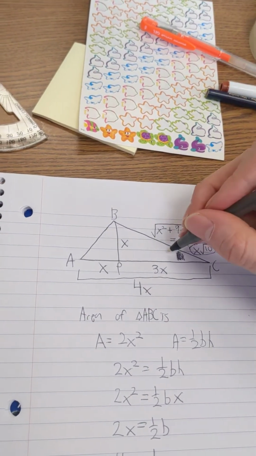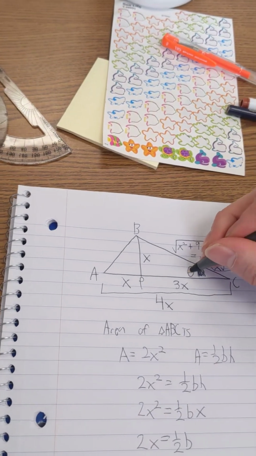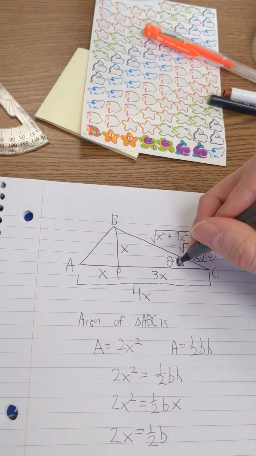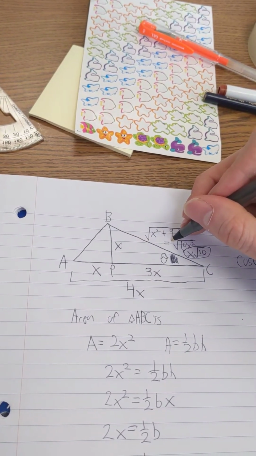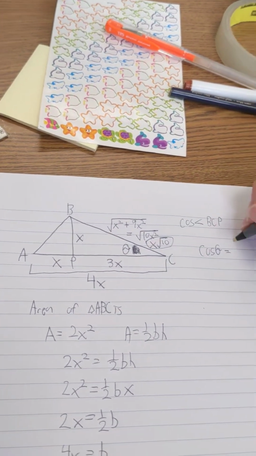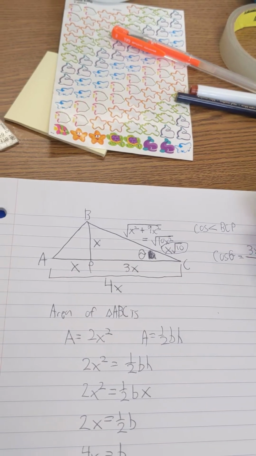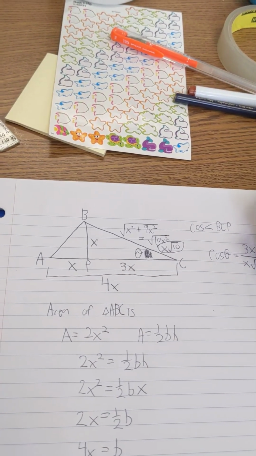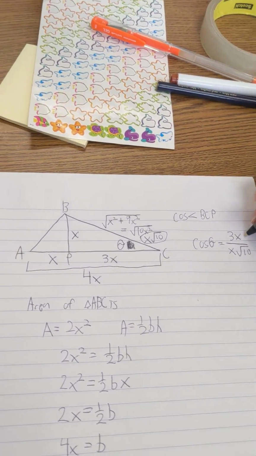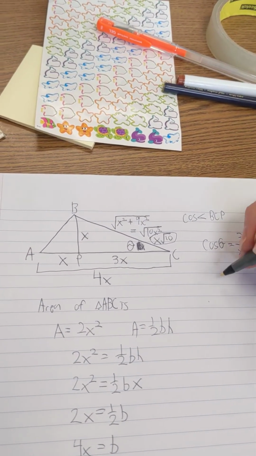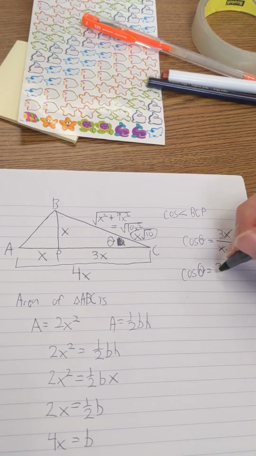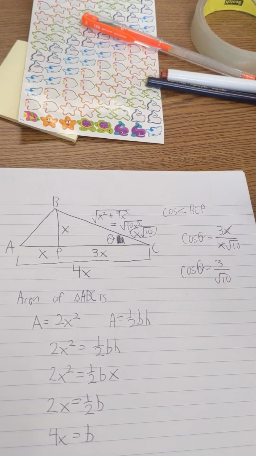Now the cosine of this angle, you put a theta there, so I'll put a theta there. The cosine of theta is adjacent over hypotenuse. So it'll be 3x over x square root of 10. And then the x's will cancel. And the cosine of theta is going to be equal to 3 over the square root of 10, which appears to be your answer B here.